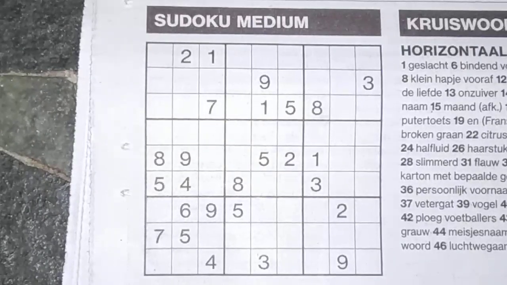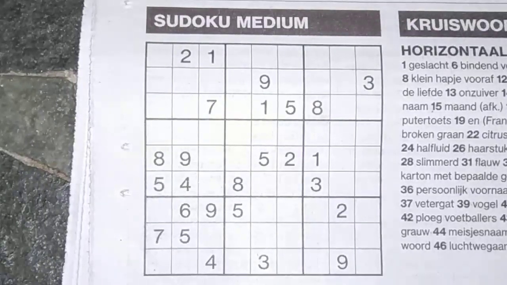We have one regular Sudoku and a lot of other Sudokus in the additional newspaper, but I will finish the regular Sudokus first. So let's get started with this medium Sudoku.